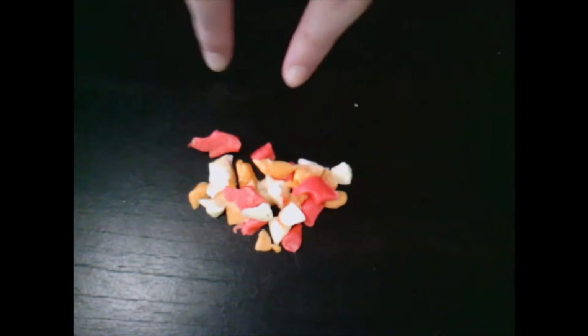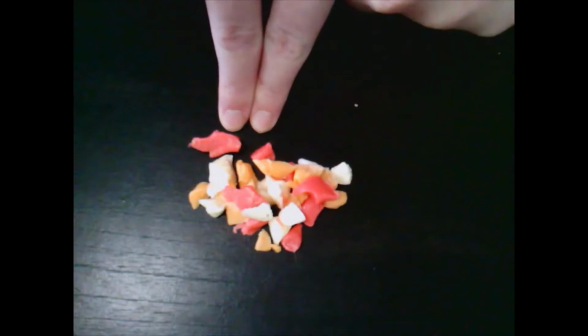Now, what is the next step with this rock cycle? Very good. We're going to try to make sedimentary rock. So we're going to go from sediment to sedimentary rock. Now, how do we make sedimentary rock? How does sedimentary rock form? Through compaction and sedimentation. Very good.